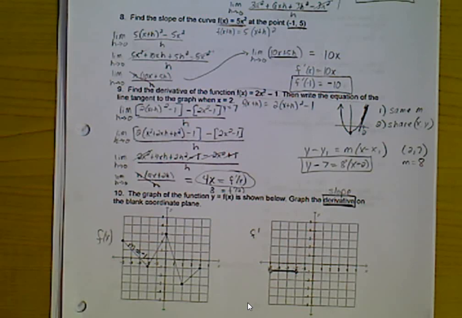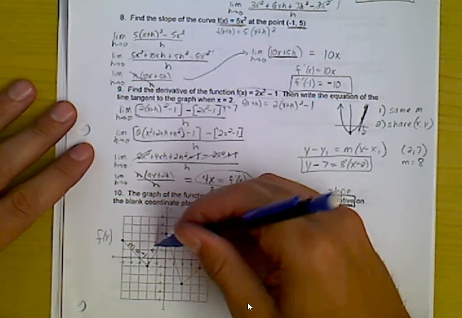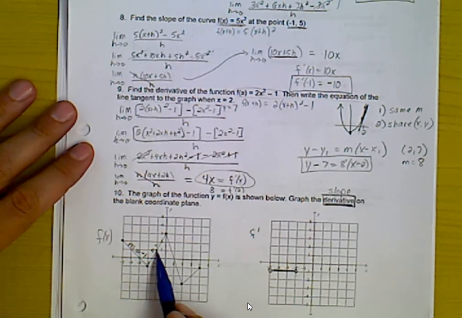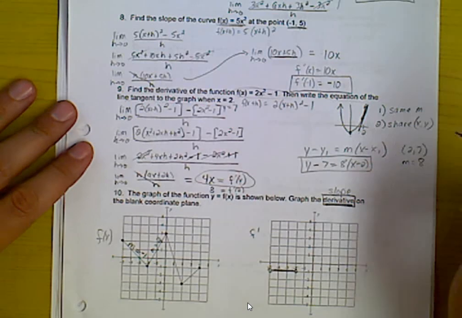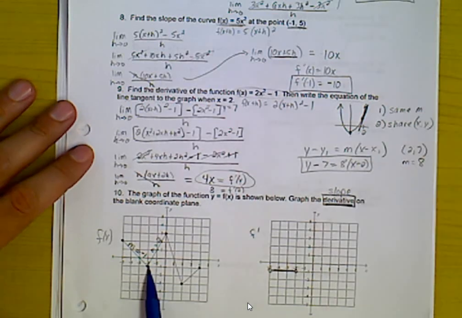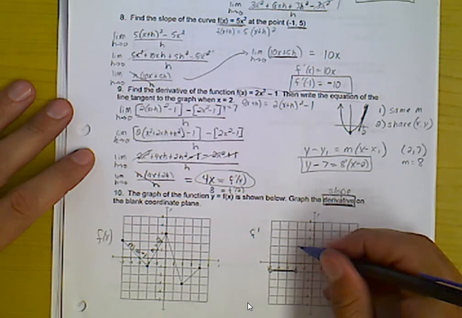Go to your next line segment. The next line segment starts at -2 and goes to 0. If you look at the slope, to get from this point to this point to this point, you're going to go up 2, right 1, up 2, right 1. So the slope of that line should be 2. On the interval from -2 to 0, from here to here, we should always have a value of 2. So that would look like this.